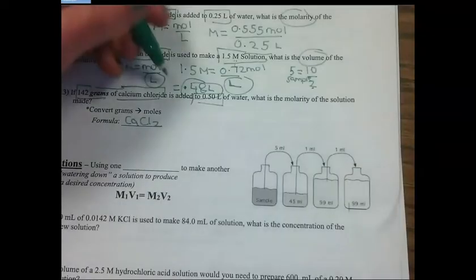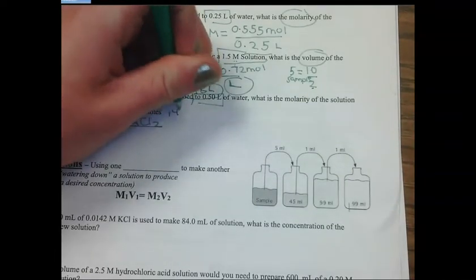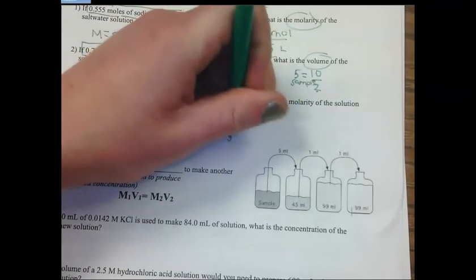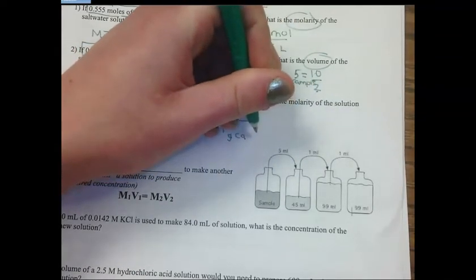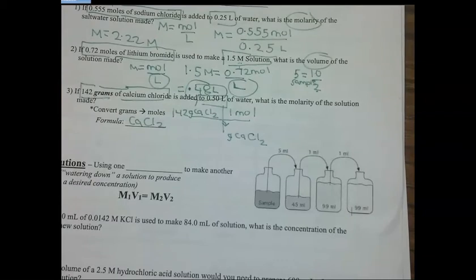Okay, so I'm going to start with the given. That's where I always want to start. And then I'm going to just go down my units. Grams of calcium chloride is equal to 1 mole. Then I'm going to just use my periodic table because I need to figure out the molar mass.